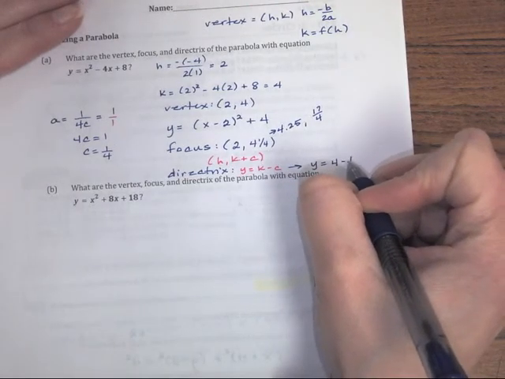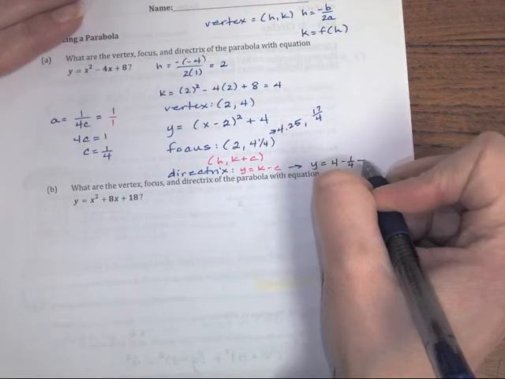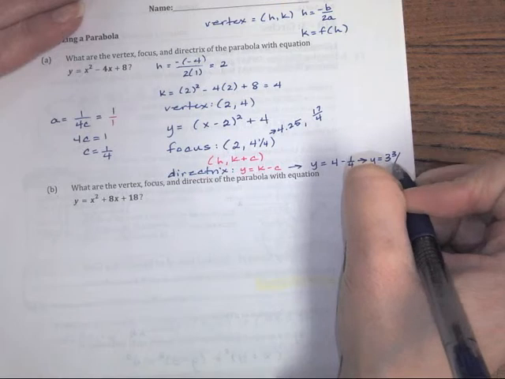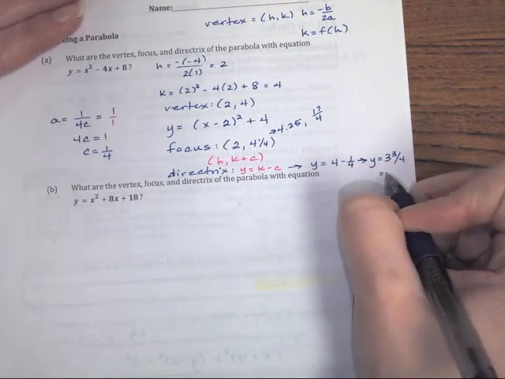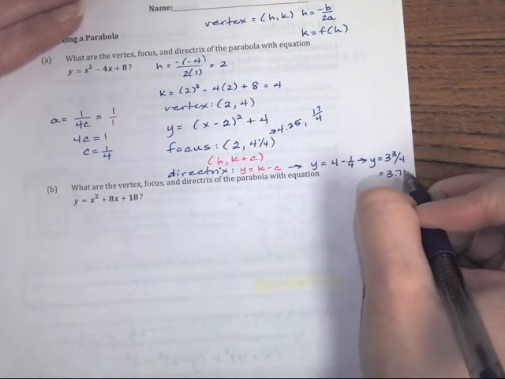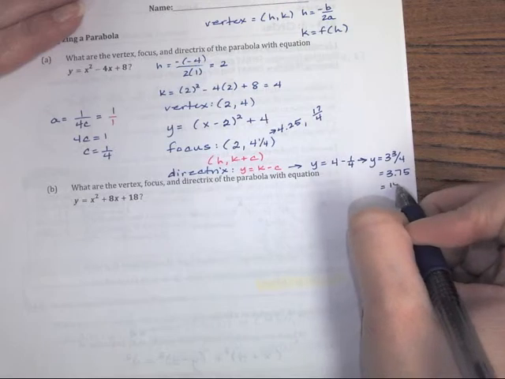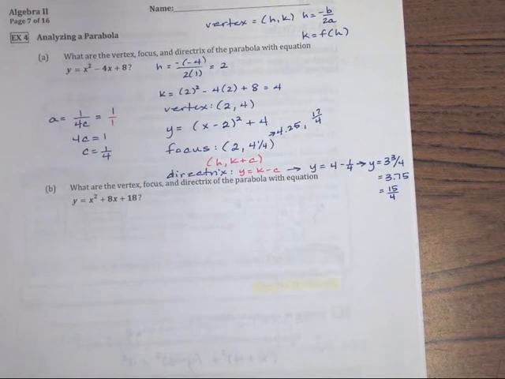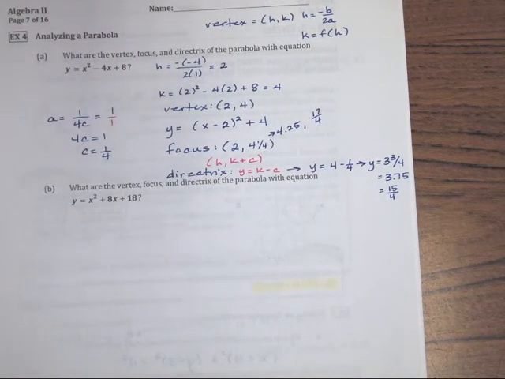Minus c, which is 1/4, which will give you y equals 3 3/4, which you can write as 3.75, or you can write as 15/4. Any way you want.